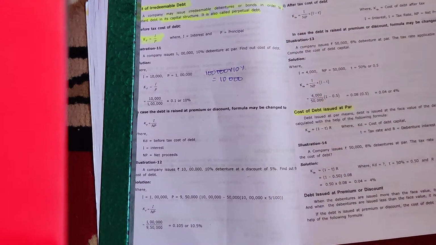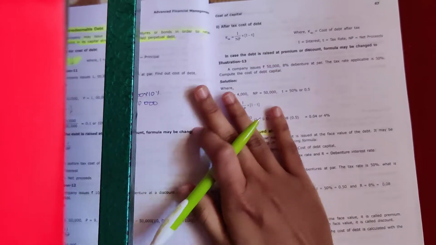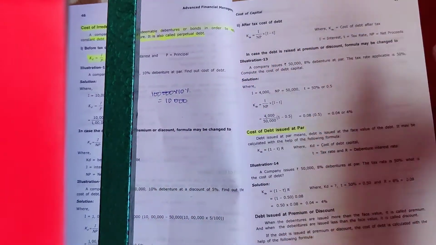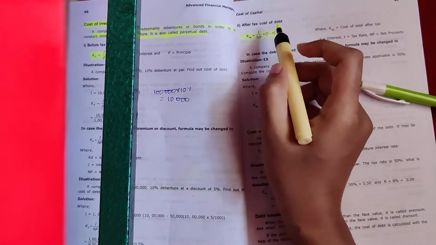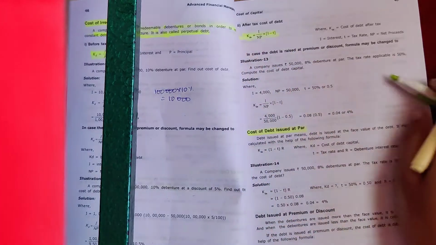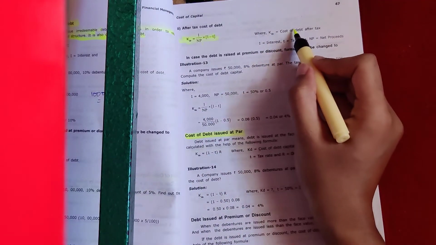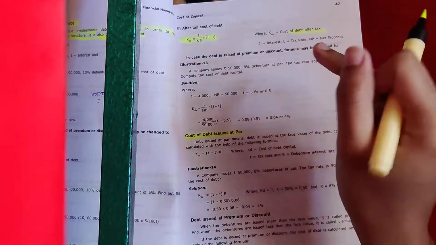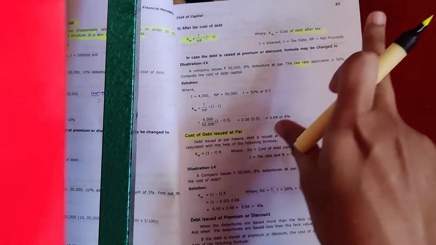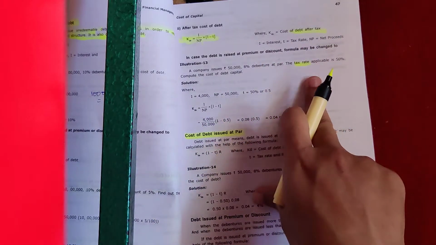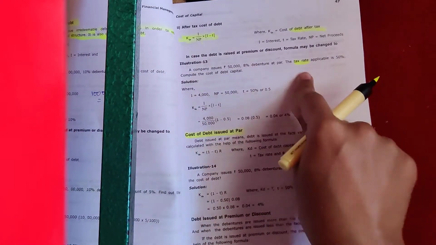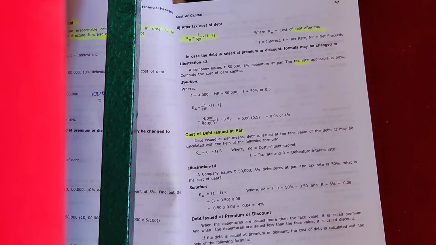Now let's move on to the next illustration. Now here it is before tax. After tax the formula is KDA is equal to I divided by NP into (1 minus T), in brackets. Now what is KDA? Cost of debt after tax. This is only if they are mentioning after tax. In the question they will clearly mention whether you need to calculate only cost of debt, or whether it is through discount that you have to calculate the net proceeds, or you have to calculate after tax cost of debt.